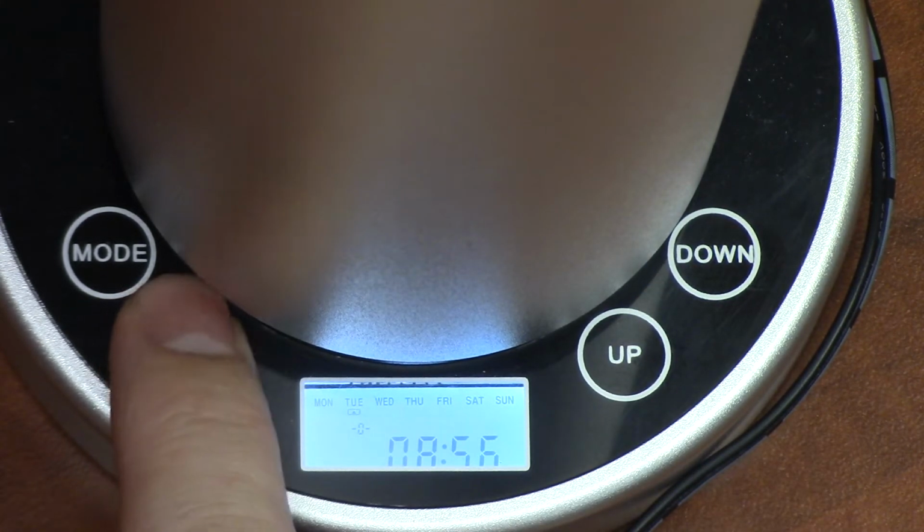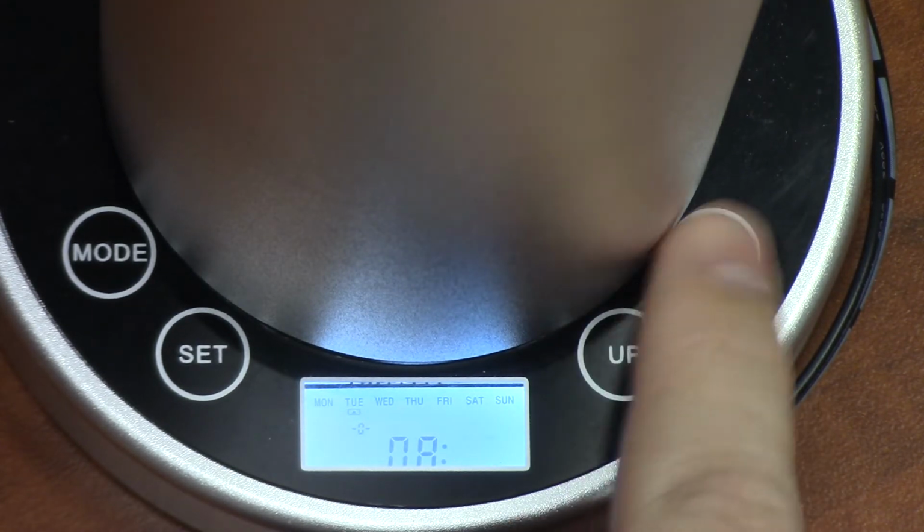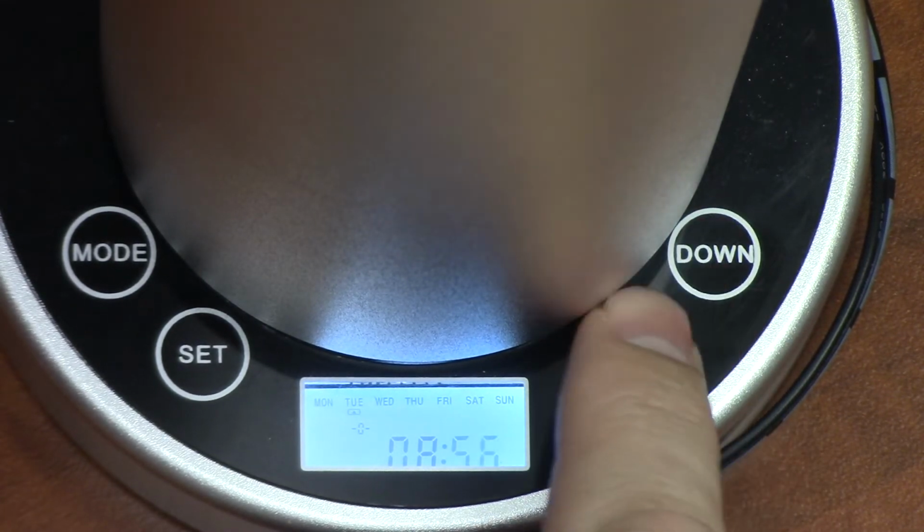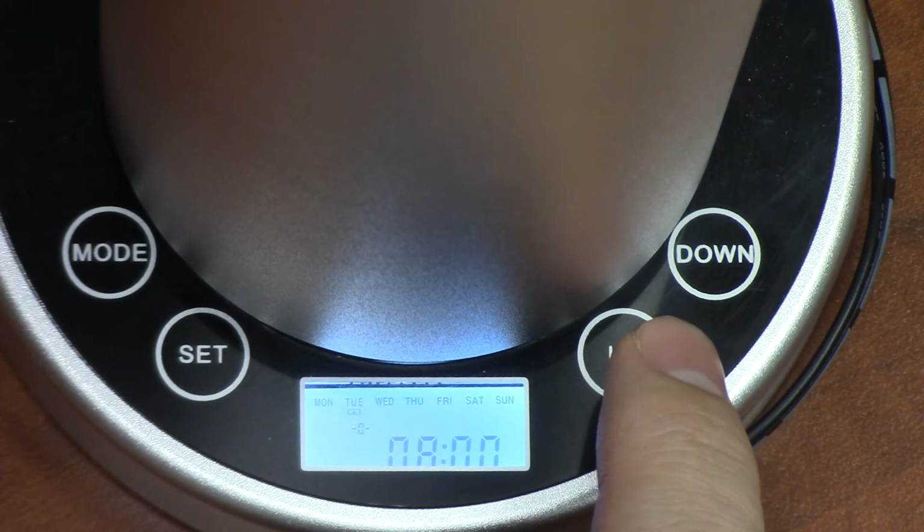Press set and it advances to the minutes. So we're going to use the up and down arrows to change the minutes. Now we have 8 o'clock.